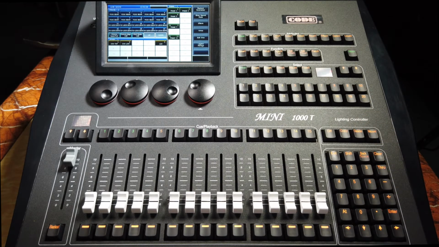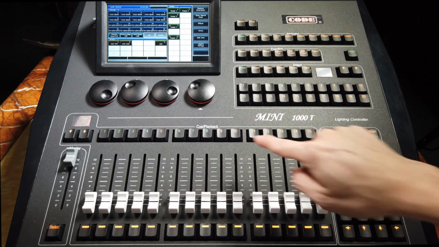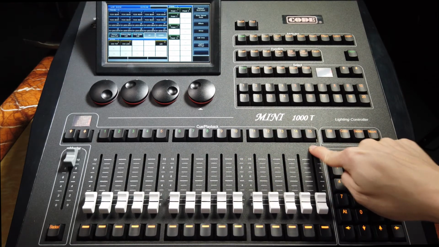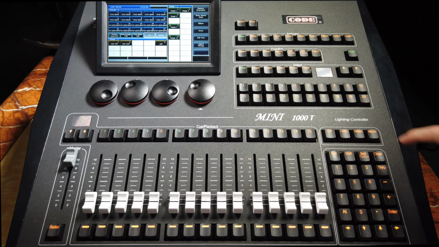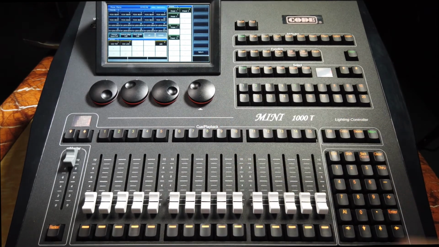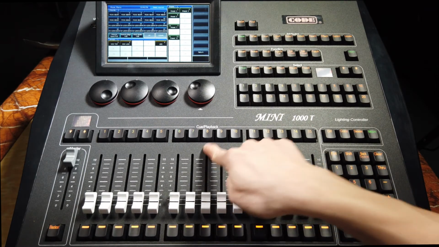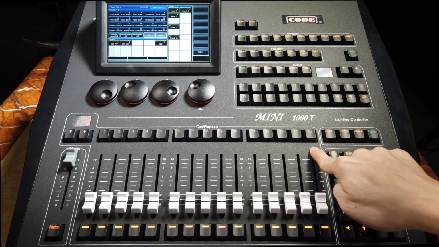The next one is the move function. It is easy to move a root to another location. For example, I want to move playback A to playback 15. Then we can press move, then number A to 15. So now we can see the playback on number A has been moved to number 15.